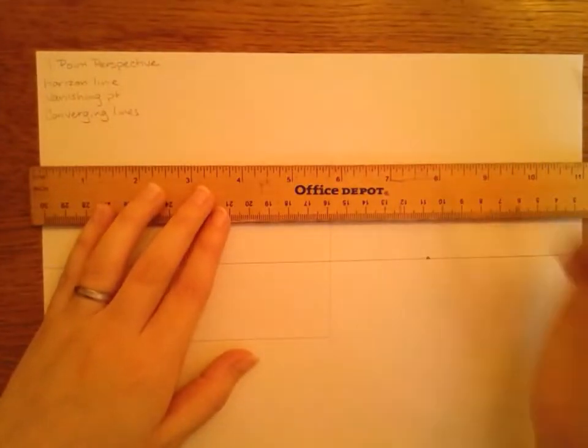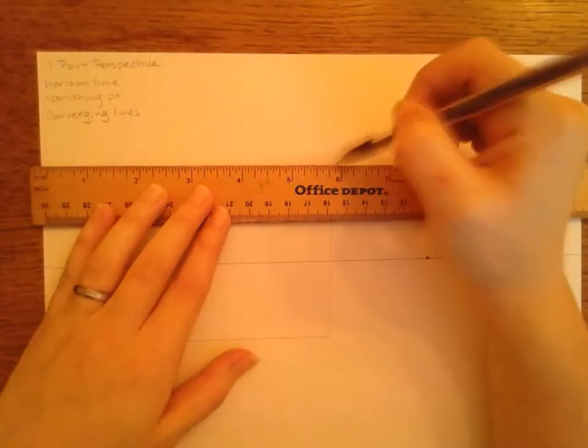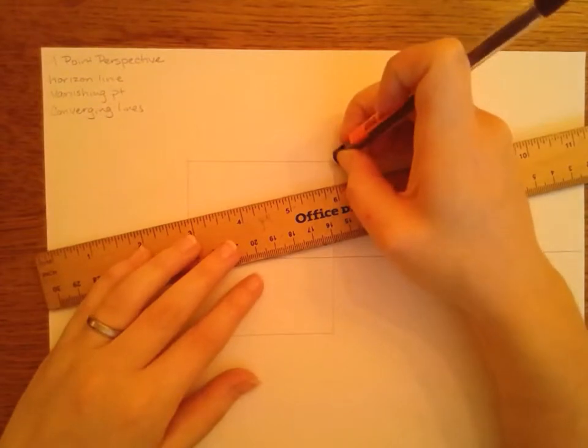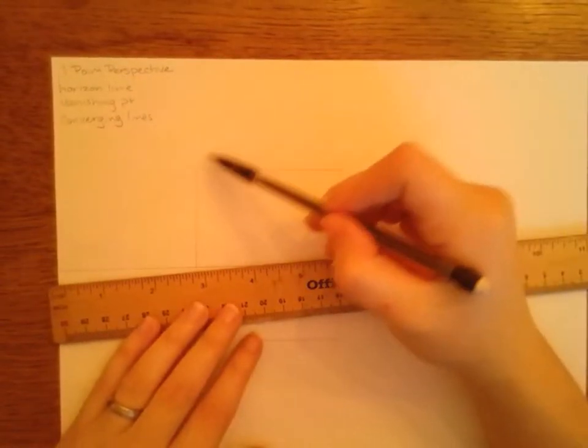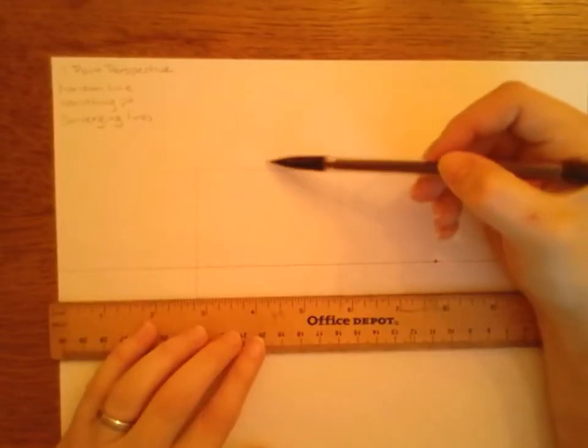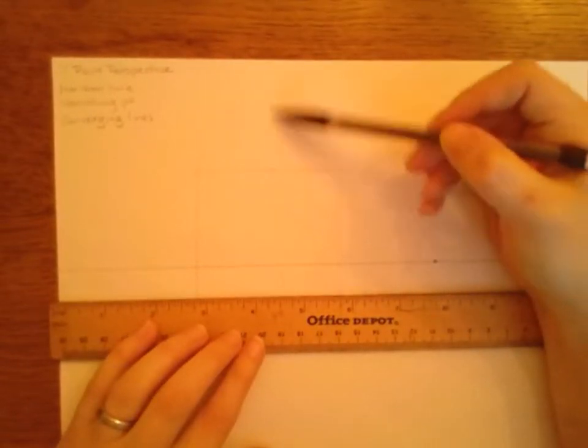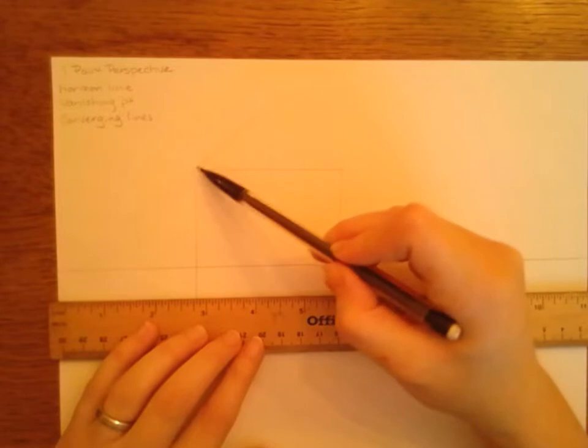And you guys' project doesn't have to look exactly like mine. Today this is just practice, and then later on I'm going to be handing you guys your final paper, and that is what you're going to design your final house on. So today's just kind of a practice day.